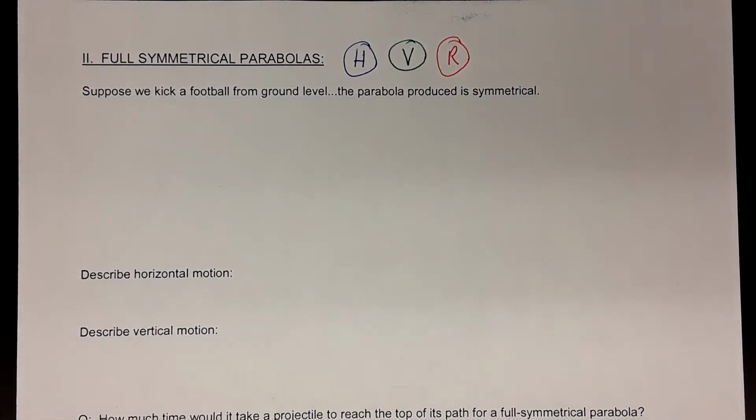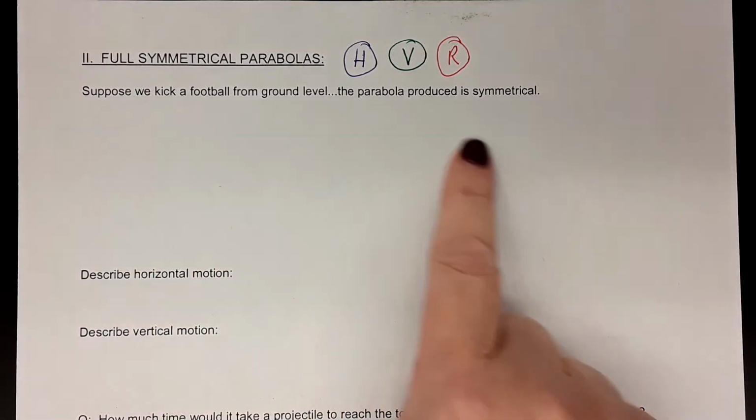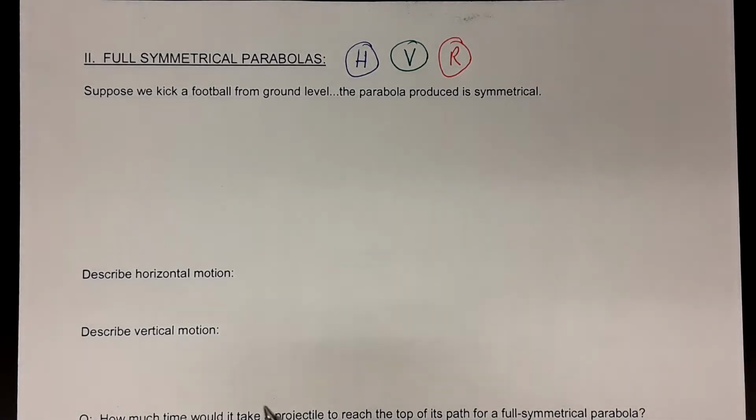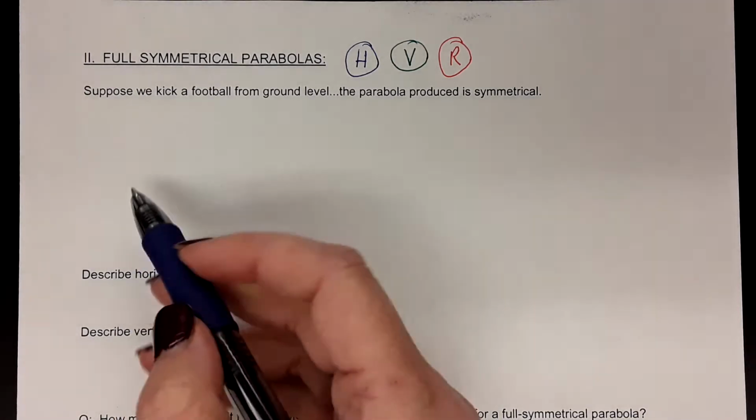All right, so we're going to look at a classic example, a football kicked from the ground and it lands on the ground. For example, at kickoff, the place kicker kicks the ball and it goes downfield and they just let it hit the ground and roll. Of course, we're not looking at the roll part, just until it hits the ground. Once it hits the ground, it's no longer a projectile anyway.